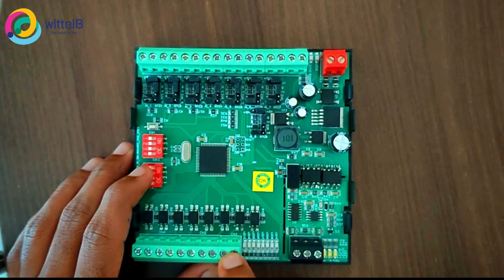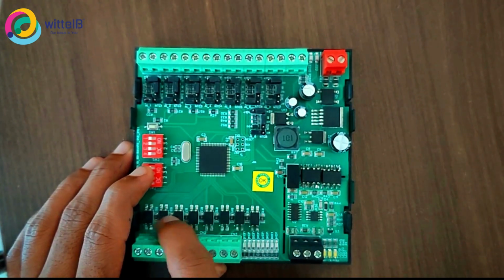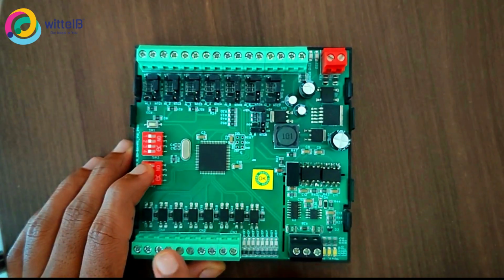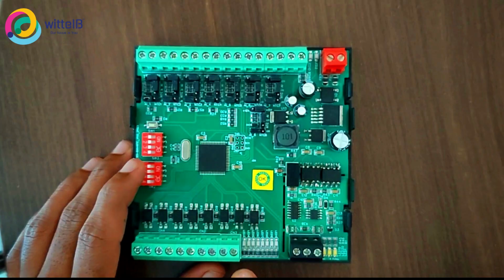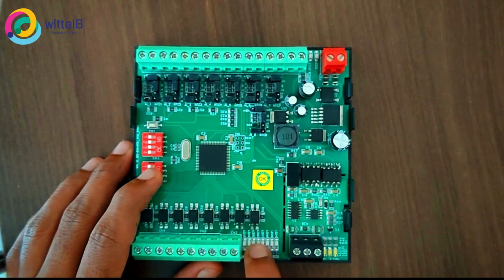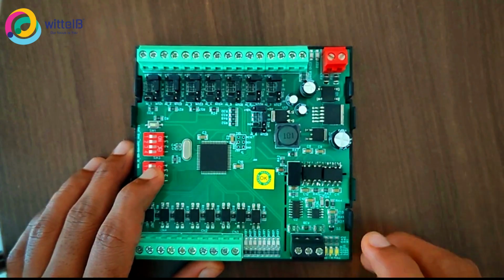Here we have the 8DI channel part, which is operated through optocouplers, which support up to 80 volt. For this DI, we have given the voltage reference here. Here we have the voltage reference, and for indication, here we have the LEDs.